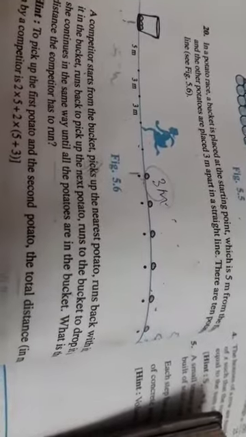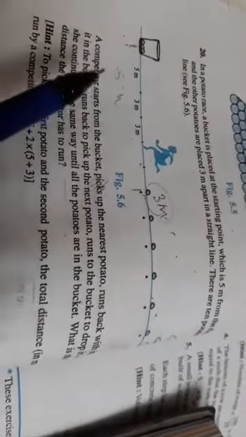What is the distance she runs for the first one? The total distance she runs, d, is 5 into, and she runs this distance twice, so it will be 2 into 5, that is 10 meters.